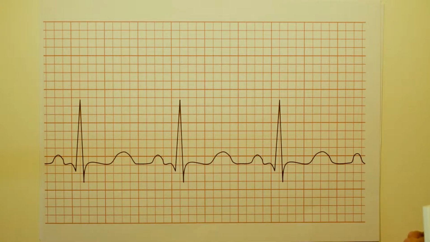So the best way for me to teach you ECGs is to show you how to analyze an ECG. And once you know how to analyze and read it, you'll be able to work out what it is. So the question you want to ask yourself is, does this look normal? First of all, let's look at the rate.